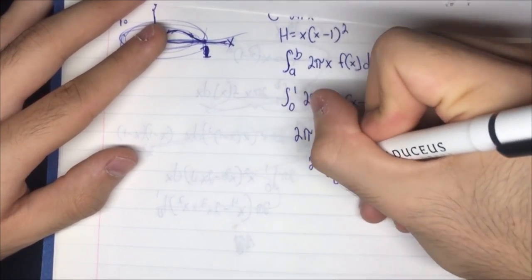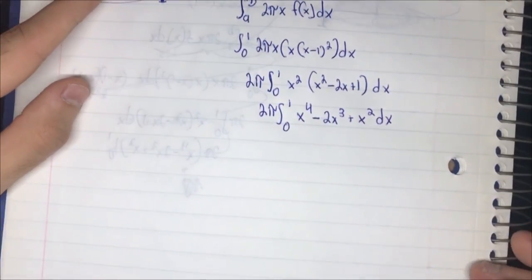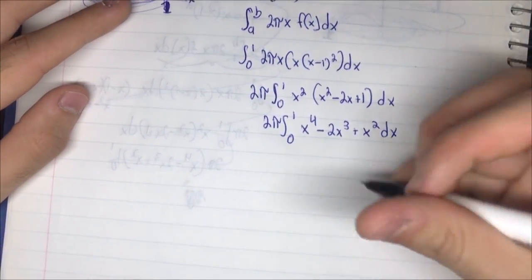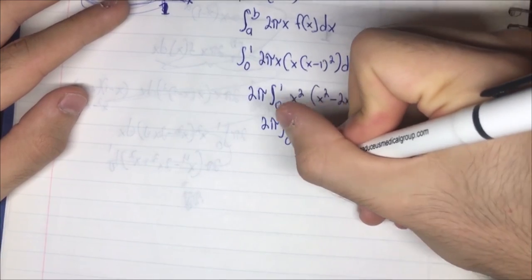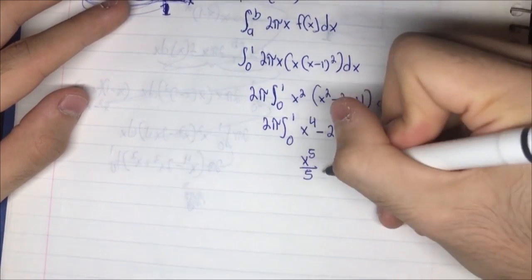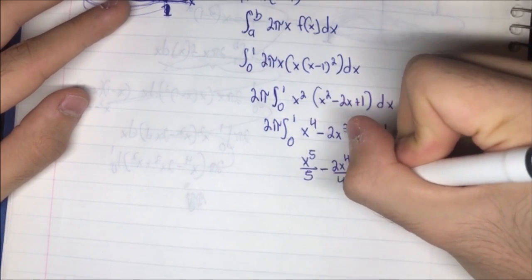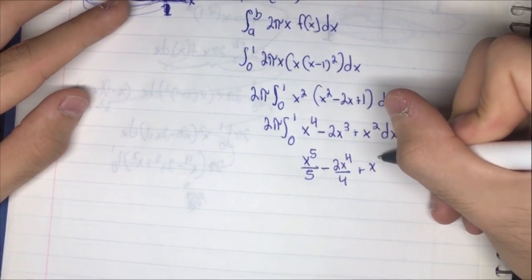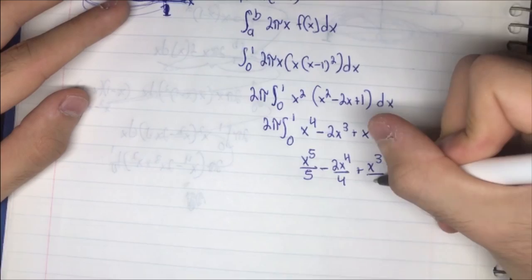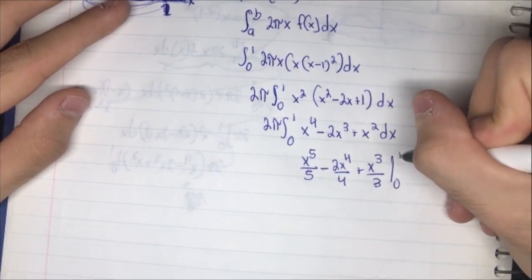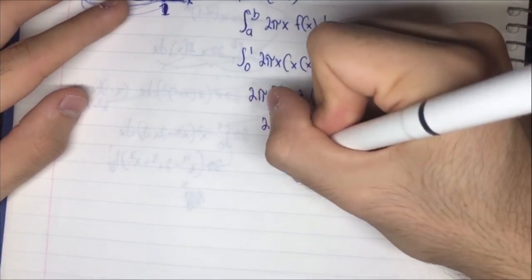Cool. So this is what we have so far. And then you find the antiderivative, which would be x to the 5th over 5, just add a 1, minus 2x to the 4th over 4, plus x to the 3rd over 3, from 0 to 1, still being multiplied by 2 pi.